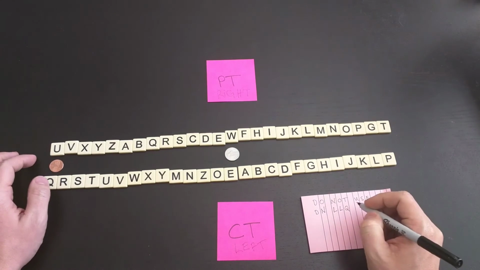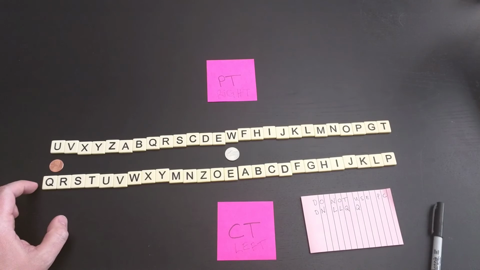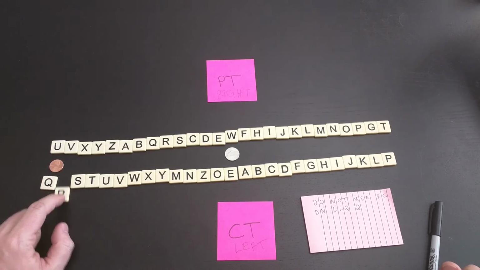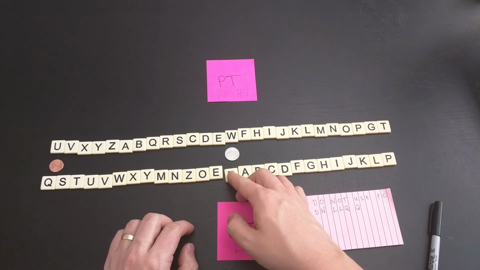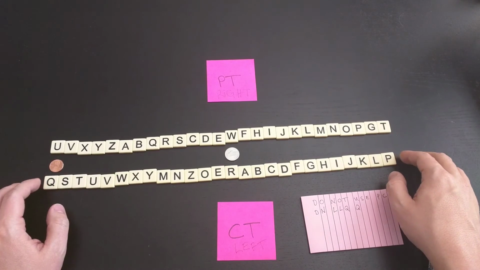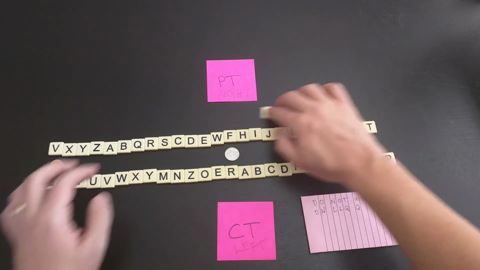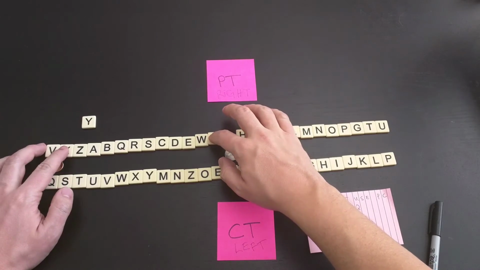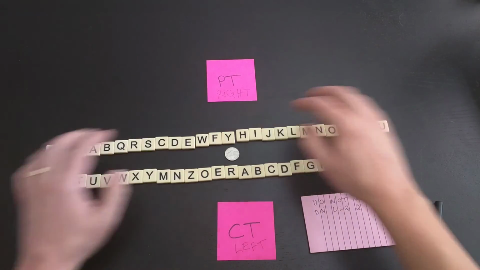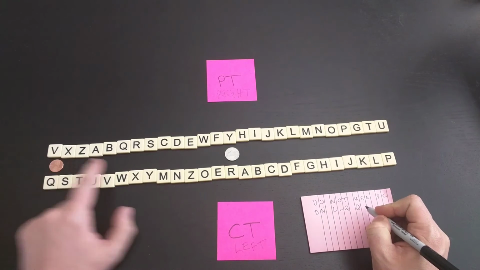Okay. Locate U. U maps to Q. Q is the next character. Permute the left alphabet. Permute the right alphabet. Okay. Need to find S in the plain text.